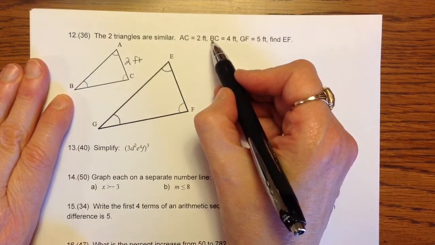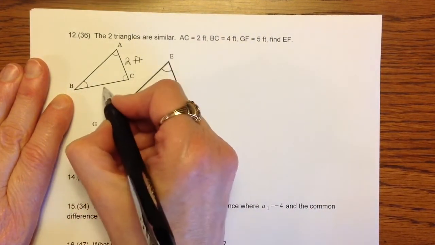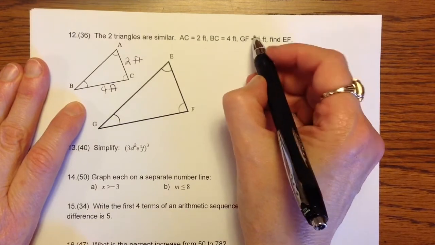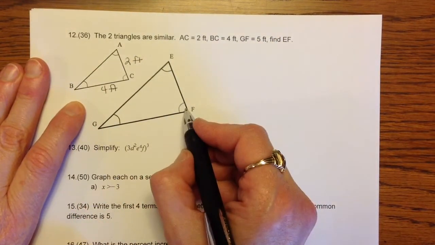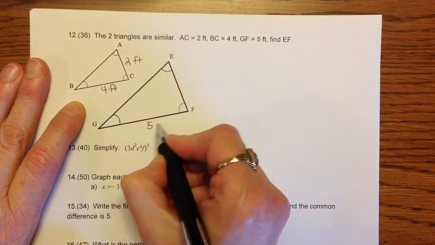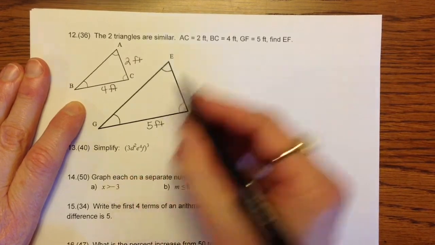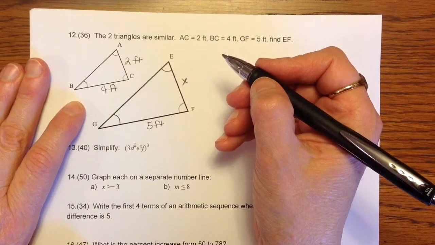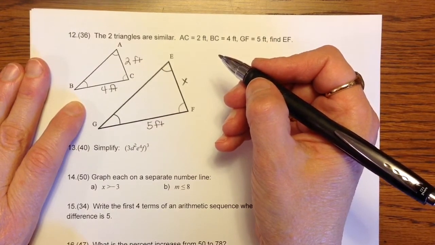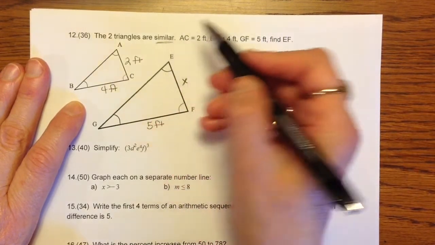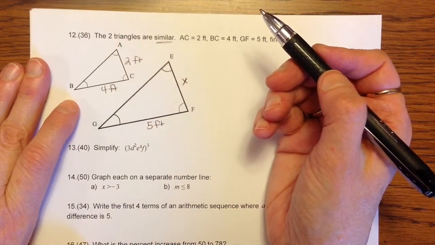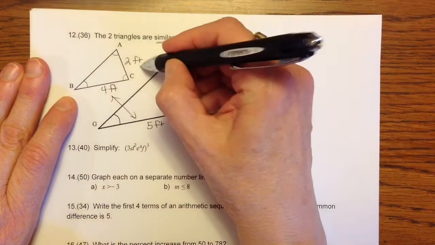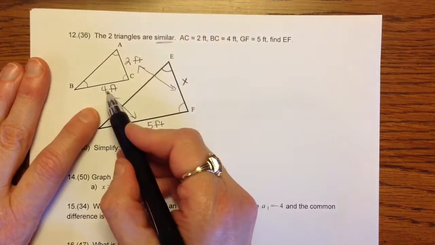And BC, which is down here, is 4 feet. GF, which is down here, is 5 feet. And they want to know EF, and I'm going to call that my X, my unknown value. The sides of similar polygons are proportional. So if we match up the sides that go together, we can set up a proportion.